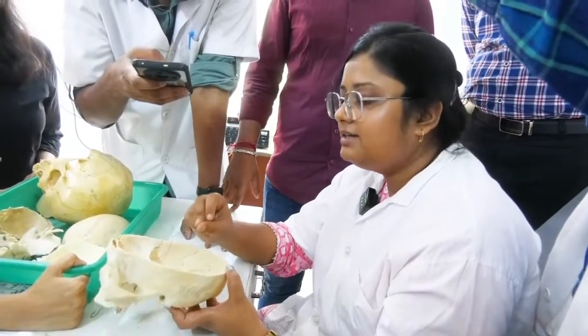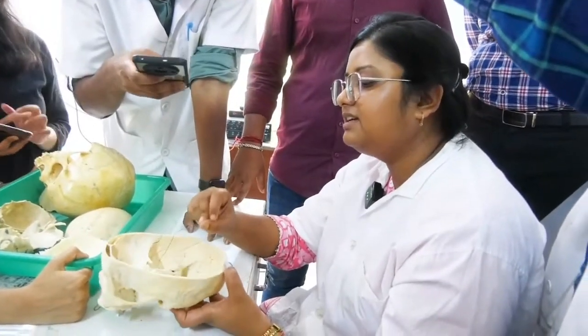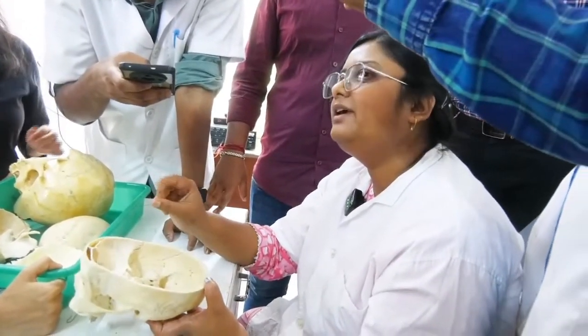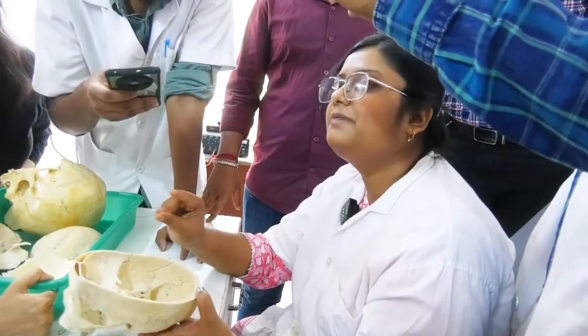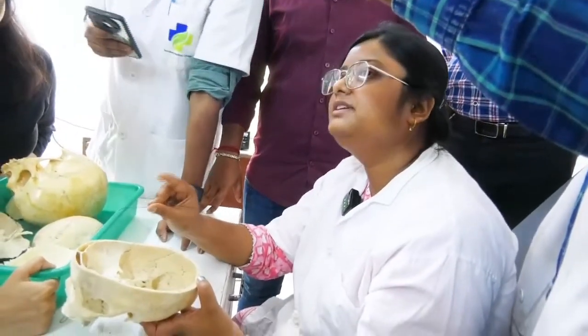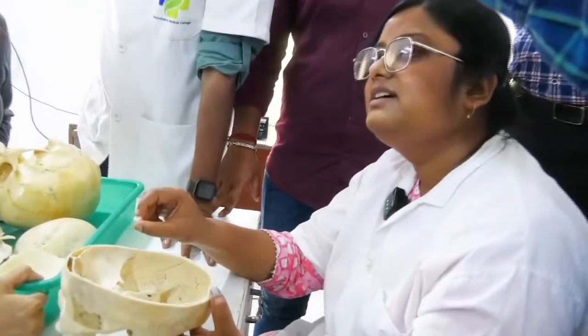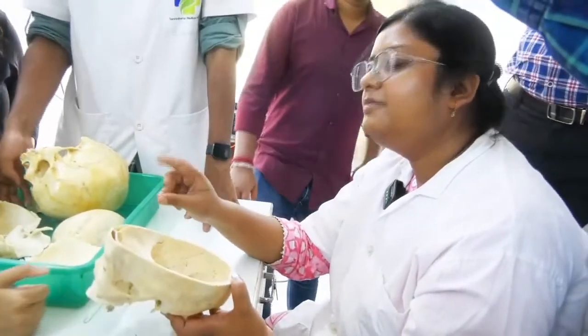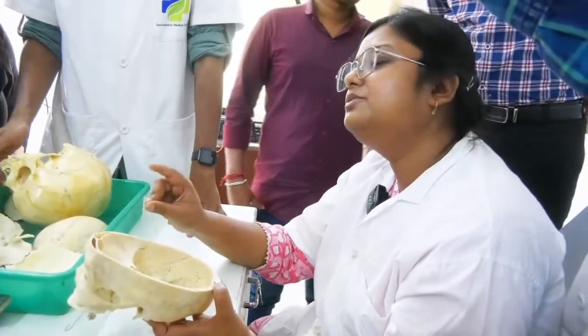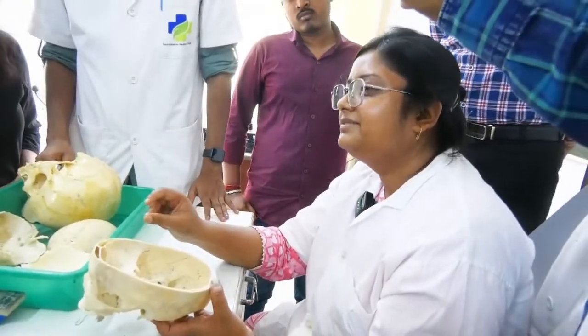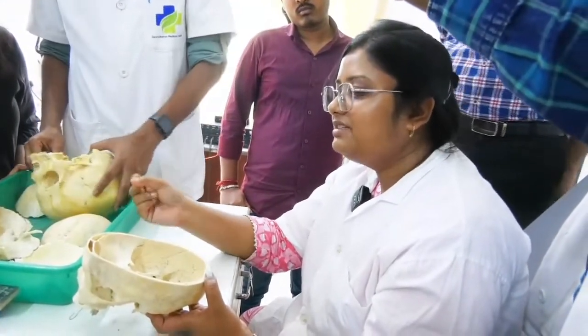Also one opening is present near the foramen lacerum, the pterygoid canal, that is also asked in your viva. What is the content of the pterygoid canal? Pterygoid venous plexus and the nerve of the pterygoid canal, that is known as Vidian nerve. All these questions are asked.